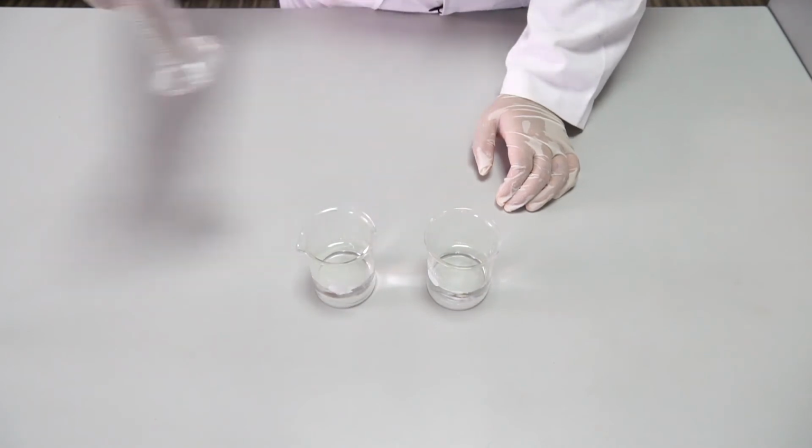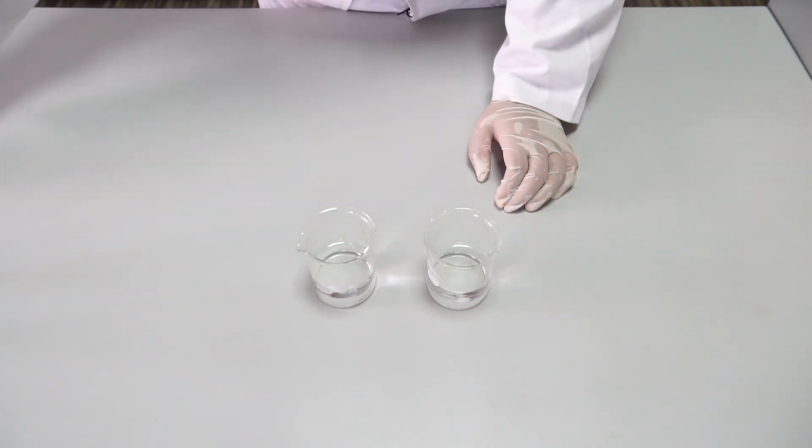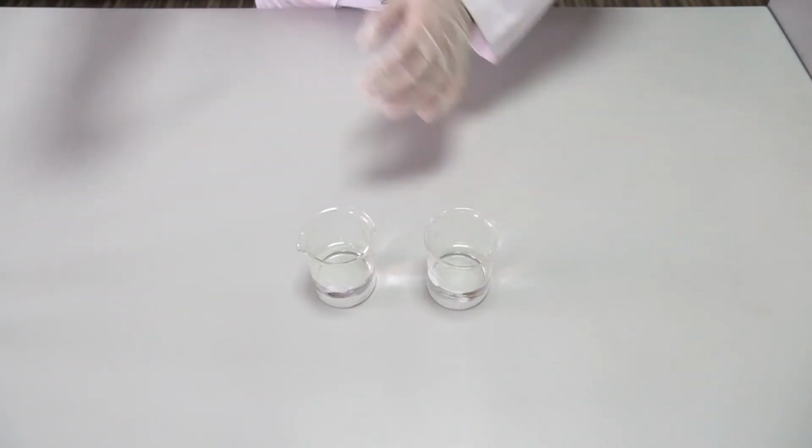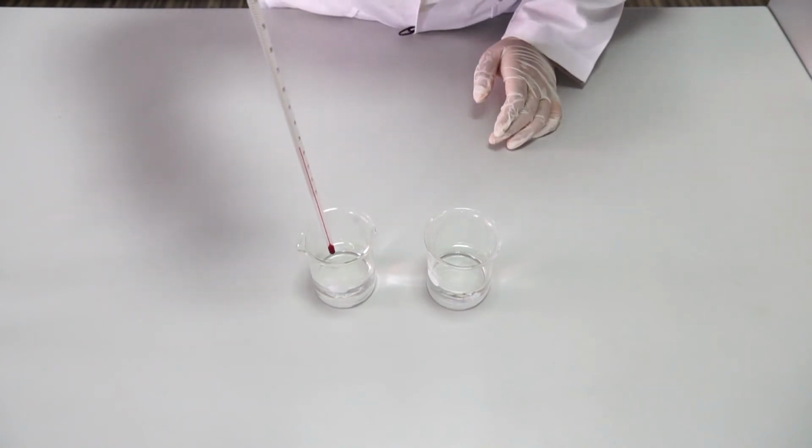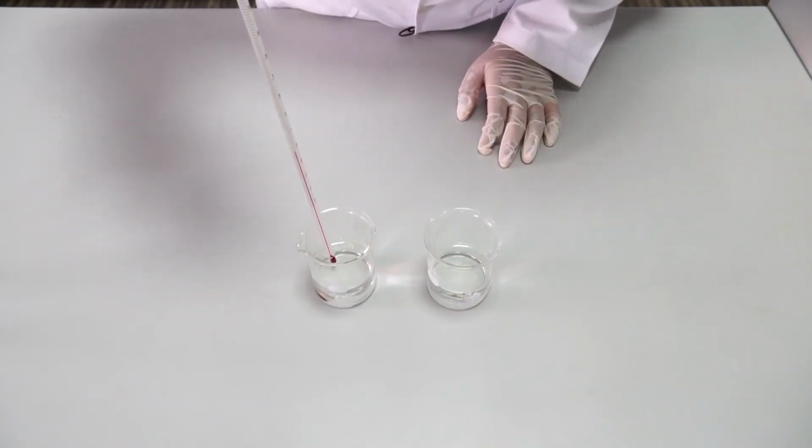To check the temperature, you need a thermometer to measure it. You put the thermometer here, and then you can see the temperature of your water. This temperature increases time by time. Now it's above 30 degrees Celsius.